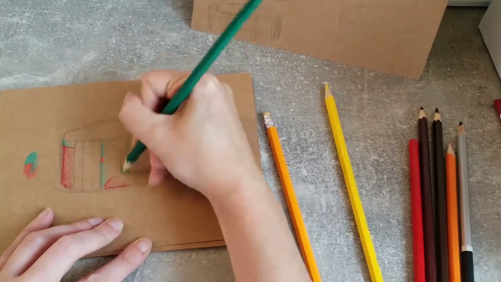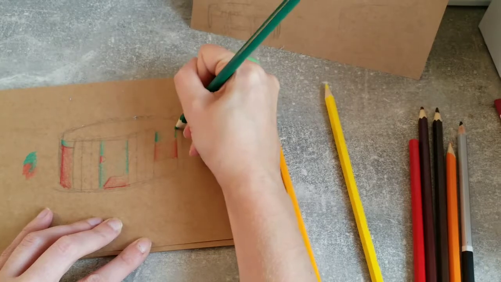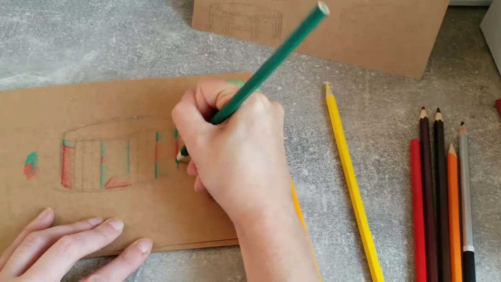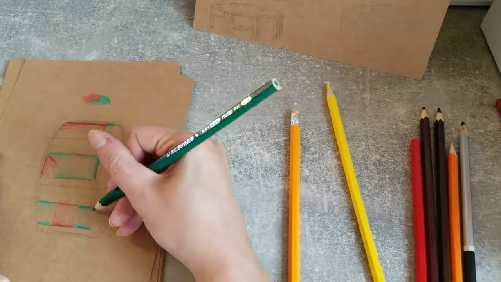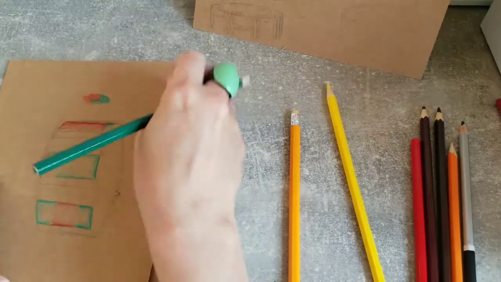So I'm not fussing too much with my design. These are just quick sketches. They don't have to be absolutely stunning pieces of artwork. It is a way of you communicating to me and really to yourself what your design idea might look like.